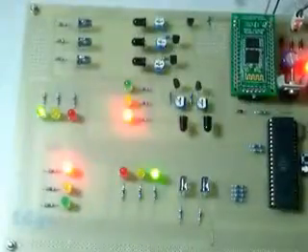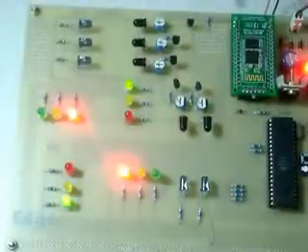This is how it has the override function remotely operated by any Android based smartphone. And after the ambulance has crossed the place, it can always press this button, which will again release the system back to normal operation. Thank you.